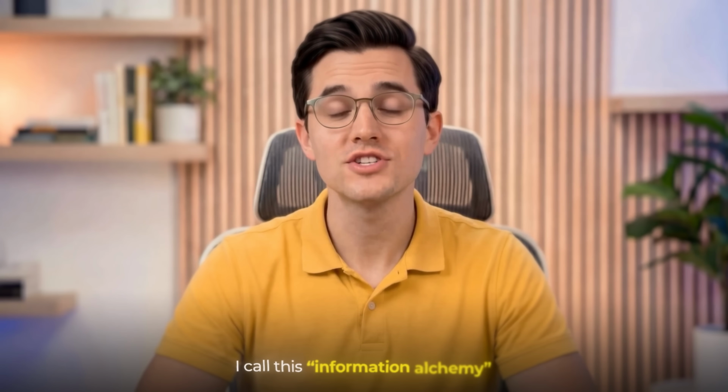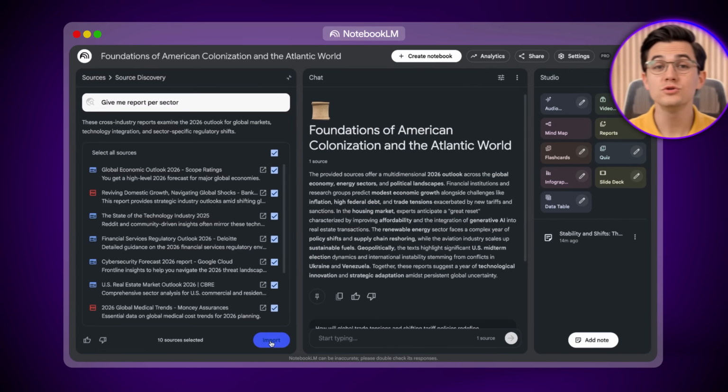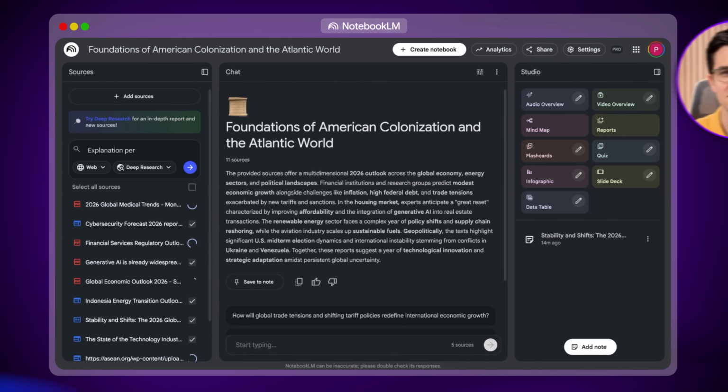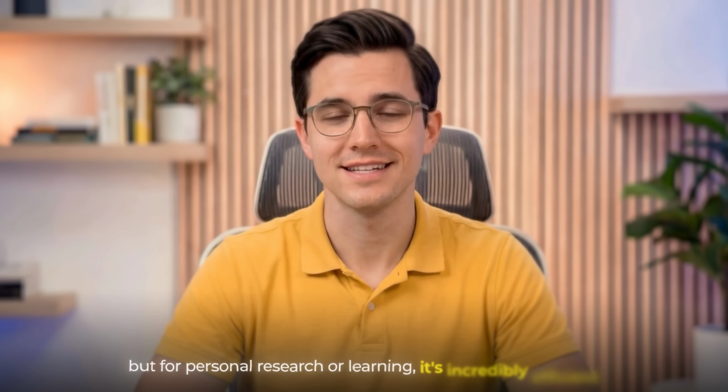I call this information alchemy, because you're turning raw information into concentrated insight. You do lose direct citations to specific pages, but for personal research or learning, it's incredibly efficient.